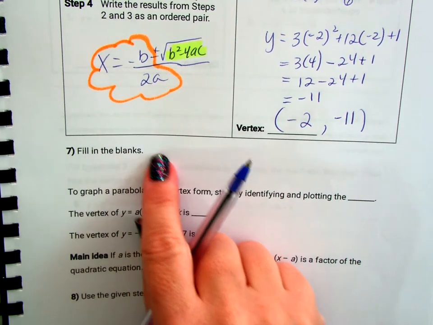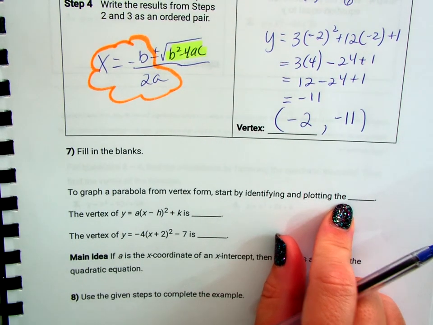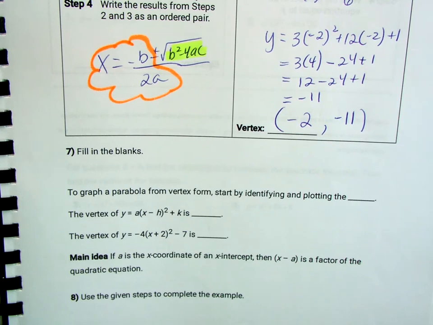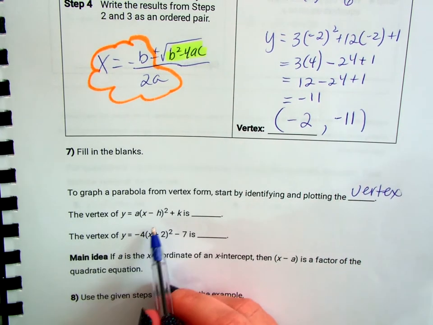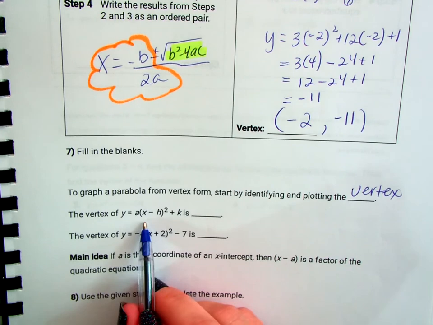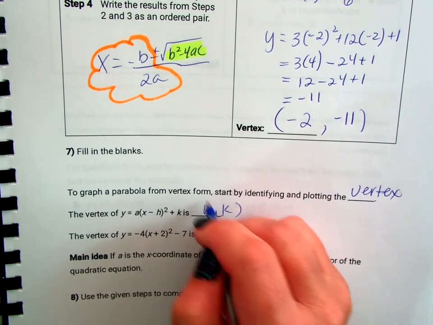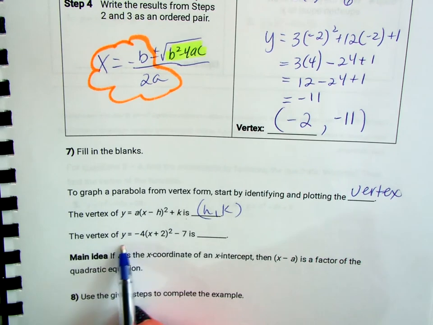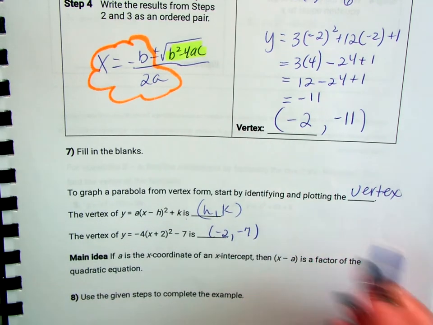The graph of a parabola from vertex form, we're going to start by identifying and plotting the, you got it, vertex. The vertex of any parabola given to us, notice how this is in vertex form. So H, K is my vertex. And the vertex of this would be negative 2, negative 7.